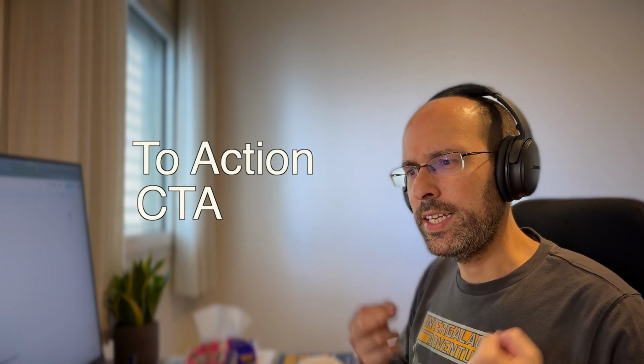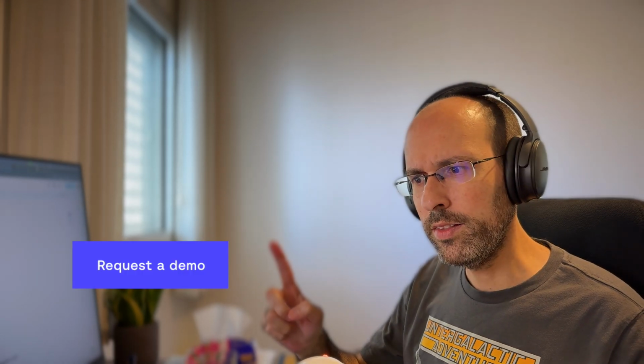So what is a CTA? Well, in essence, a CTA is a button that helps you as a user to navigate the website and understand what are the next steps in your user journey as a buyer, as a potential prospect.